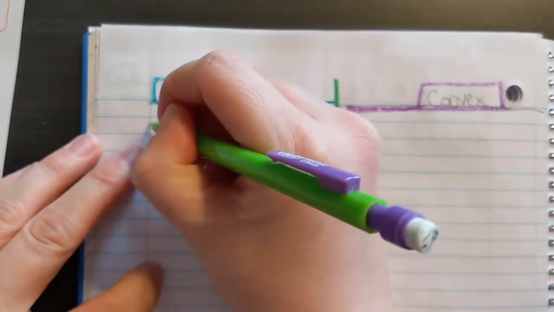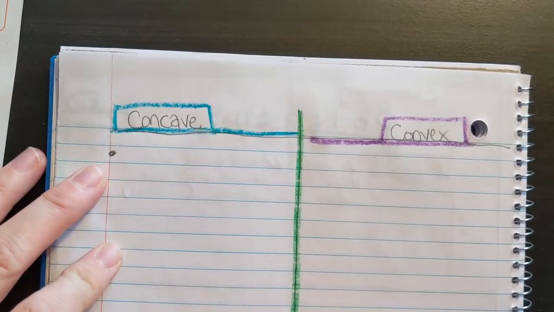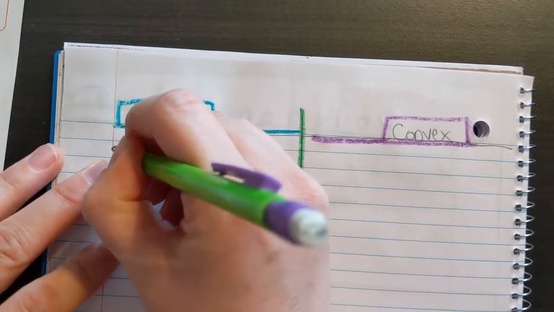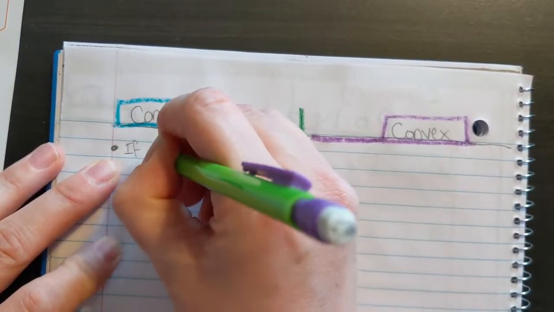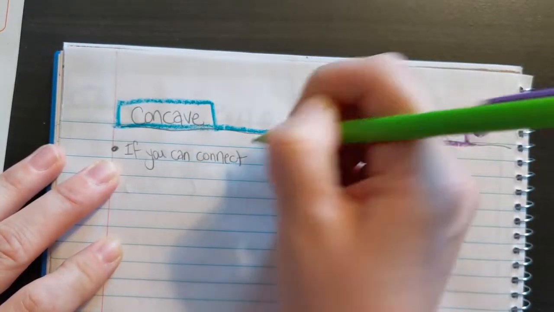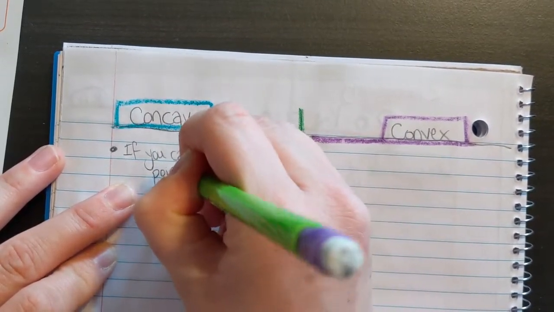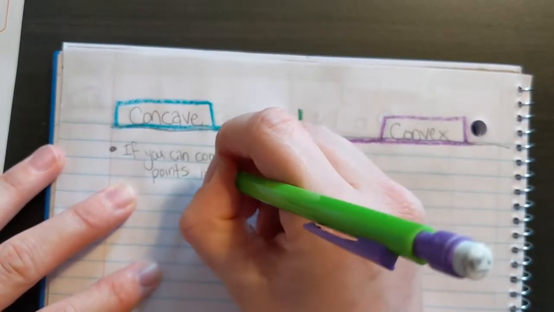Okay, so without cave, or it goes outside of the cave. So we're going to put kind of what the book definition says, but use some more familiar words. We're going to say if you can connect 2 points inside the polygon.